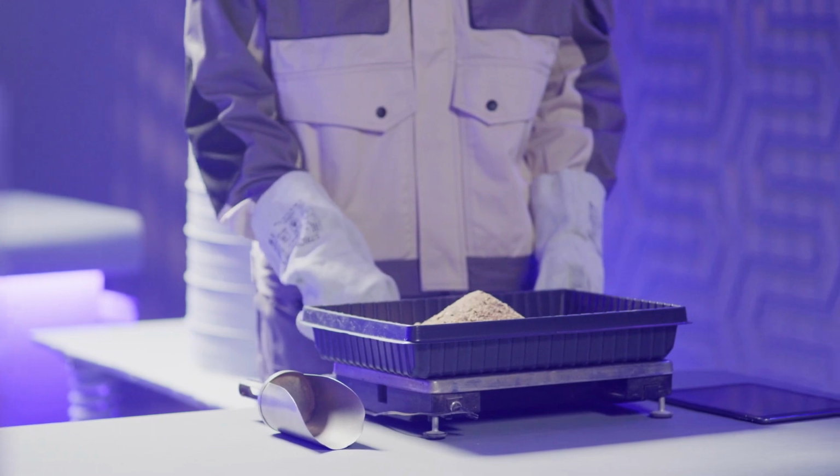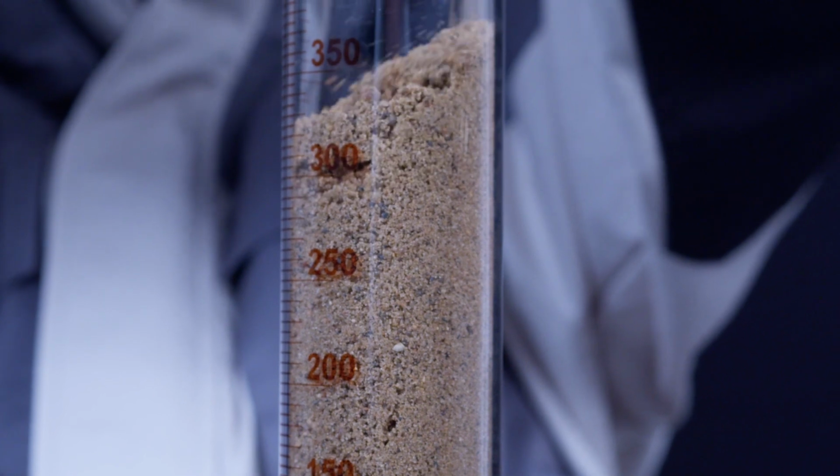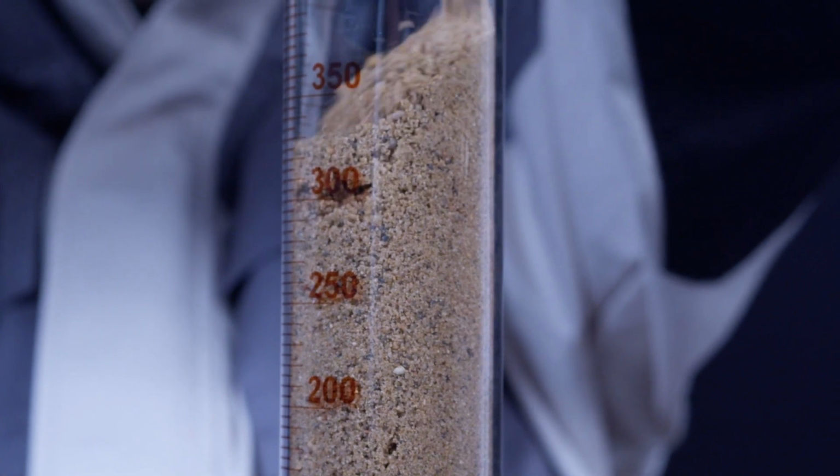Why do laboratory technicians spend time on this? It's simple. The amount of water added depends on the moisture content in the sand. It must be neither more nor less than required for the manufacture of good concrete.